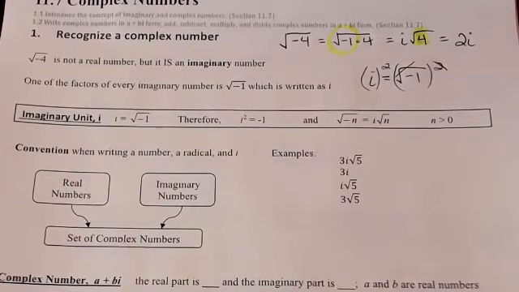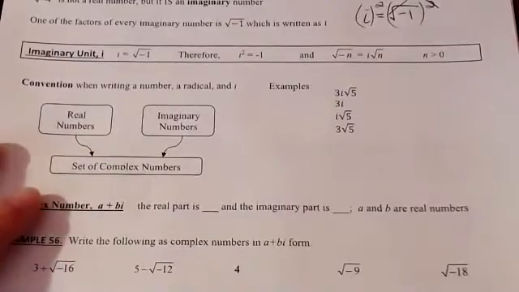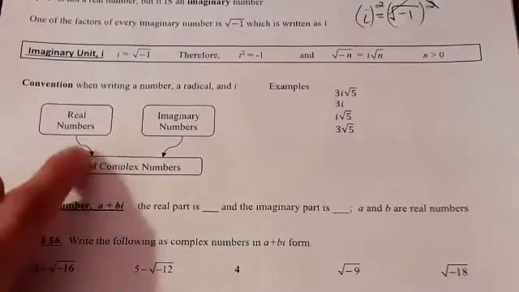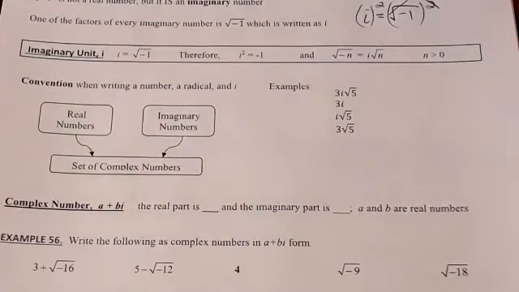We would understand that it's a complex number, that it has an imaginary part, and we would rewrite it so that we include that i in our expression. Just hold on to that idea. So when writing a number like a radical and i, you have a real number and an imaginary number, and that puts together your complex number, so to speak.